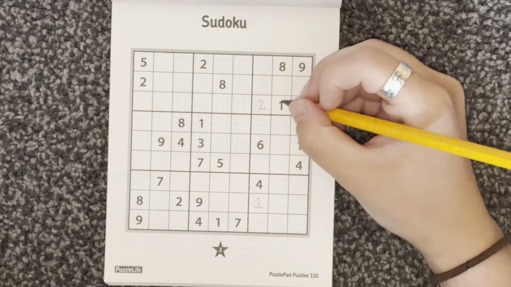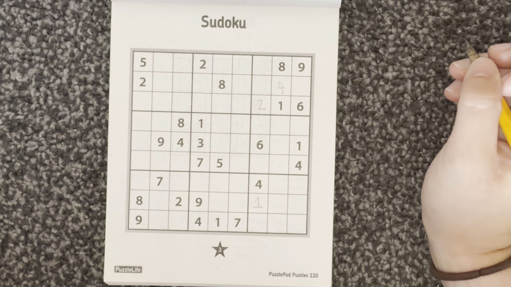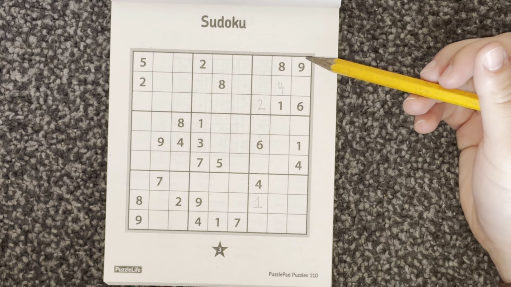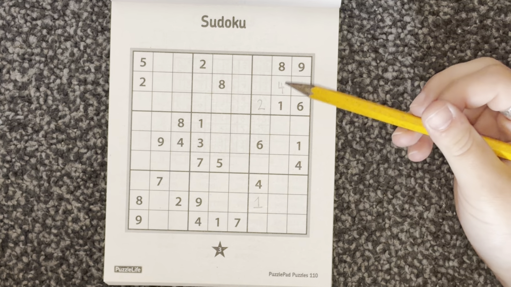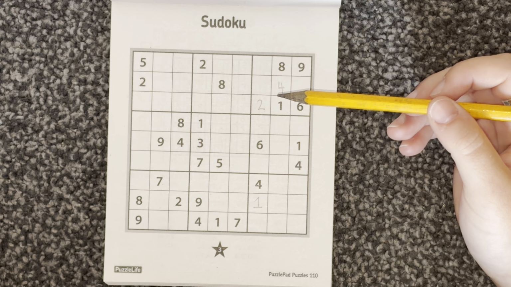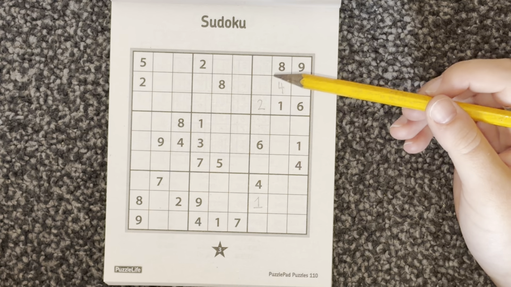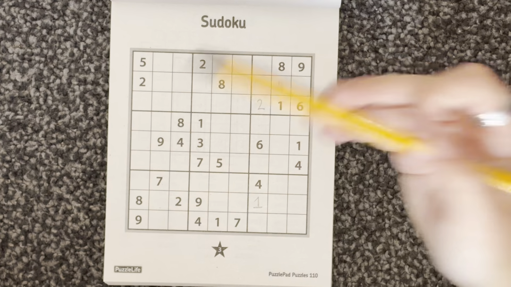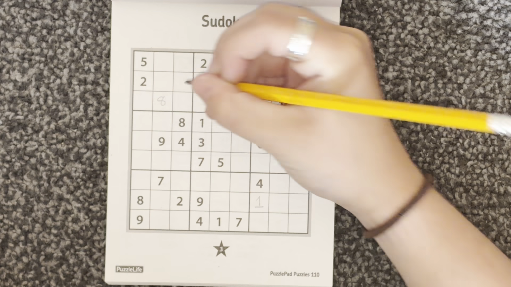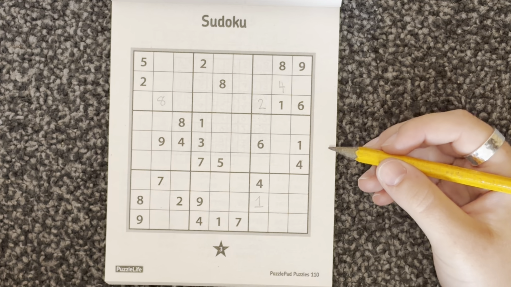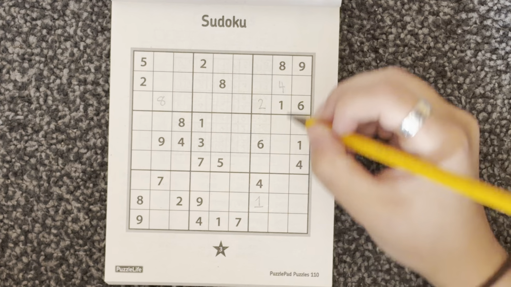Then I can see that this one's got to be a 4, because it can't go there or there. Anything else I can see? Oh yeah, 8. So this one here has to be an 8. Can we get any other 8s? Yeah, we can get this one.